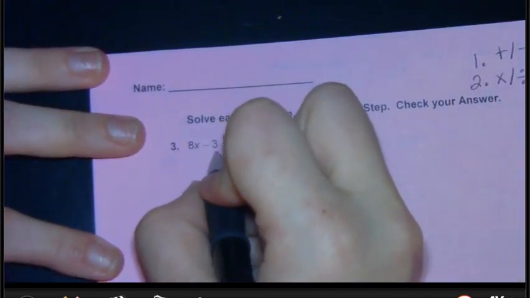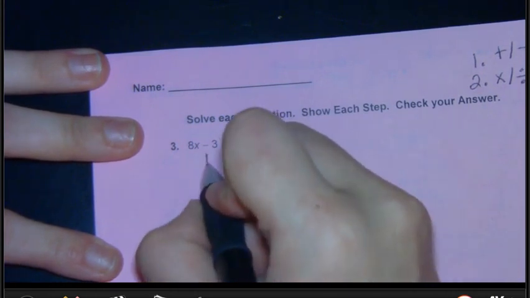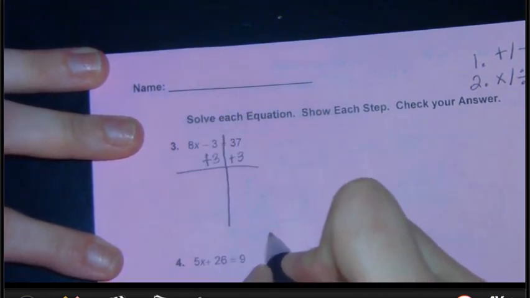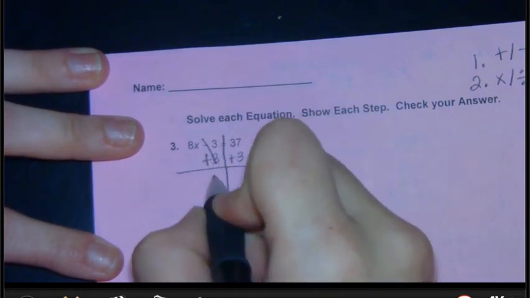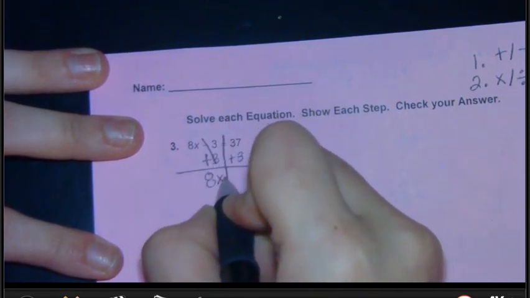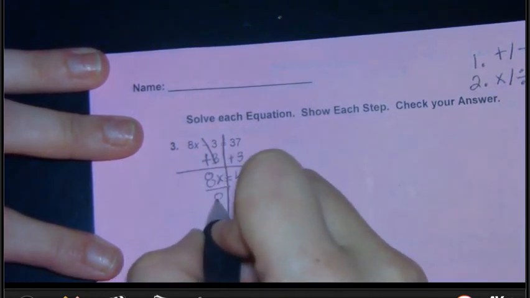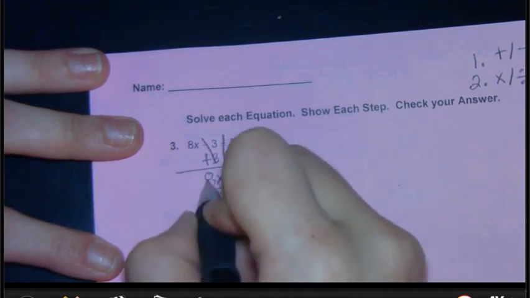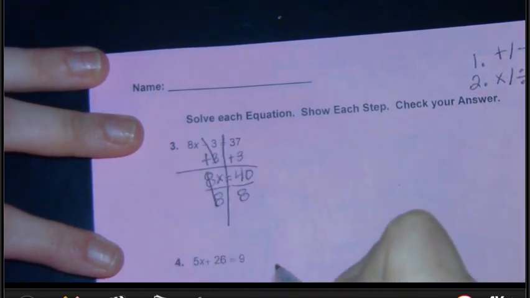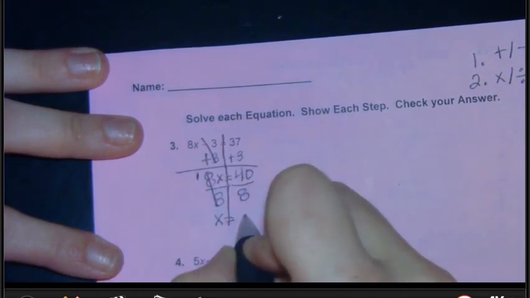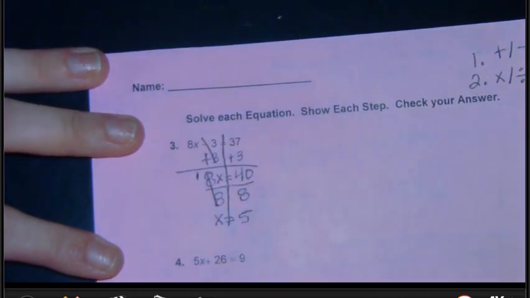Well, the opposite of subtracting 3 is going to be to add 3 to both sides. So I'm going to add 3 to both sides. Negative 3 plus 3 goes away. I'm left with 8x is equal to 40. I see multiplication, so I need to divide. And I'm going to divide by 8 on both sides. 8 divided by 8 goes to 1. So I'm left with x is equal to 5.